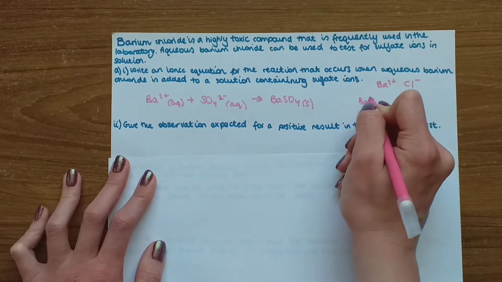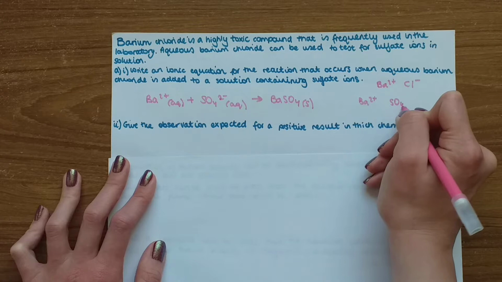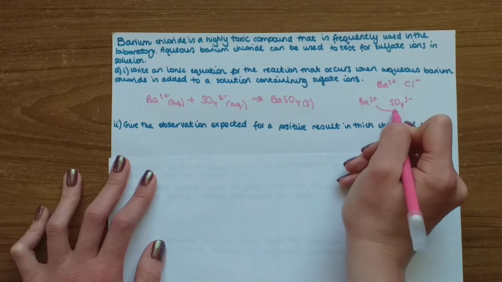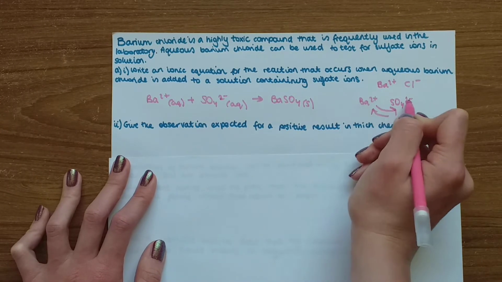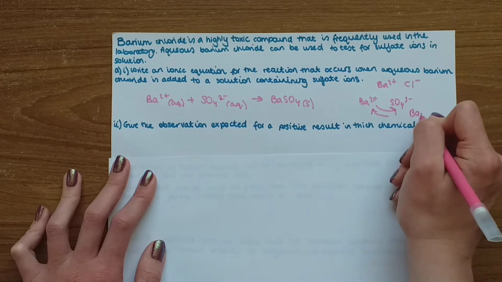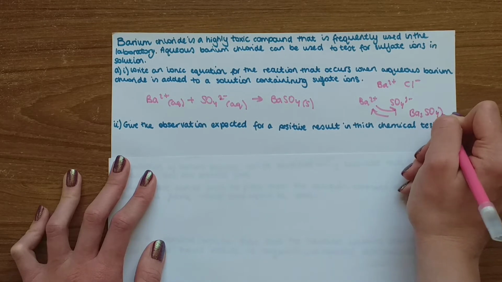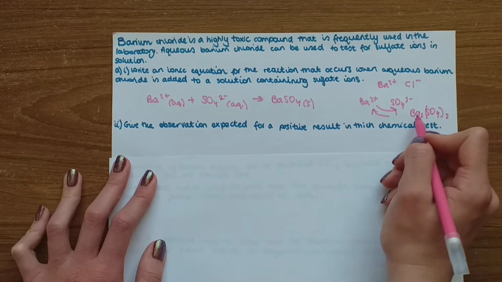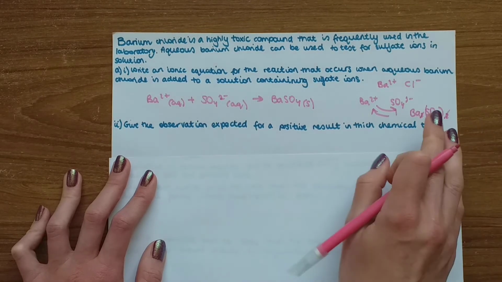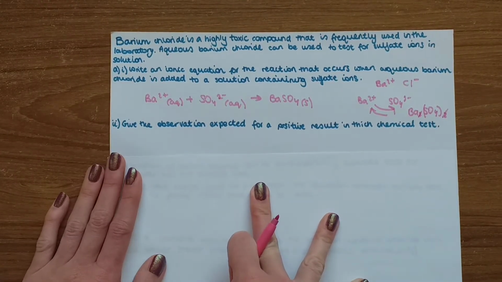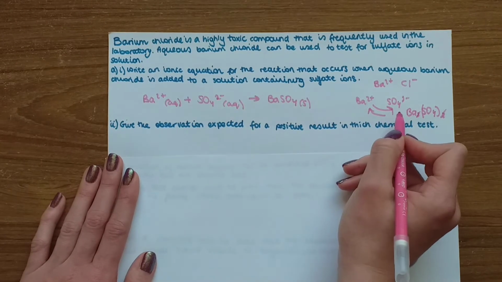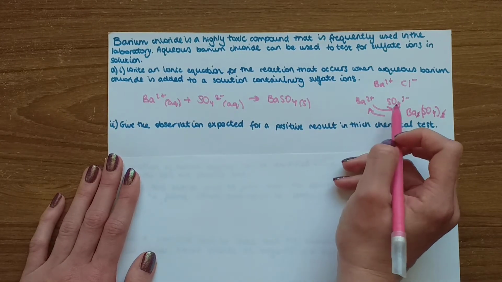So we have barium 2 plus, sulfate 2 minus. They're swapping these, so it would be Ba2, SO4 2. But because they're both the same, we can just cancel this out to be barium sulfate. That's how I work out the ionic equation.